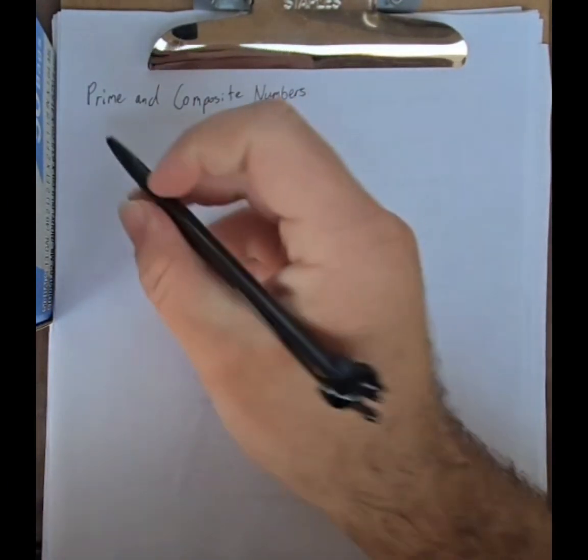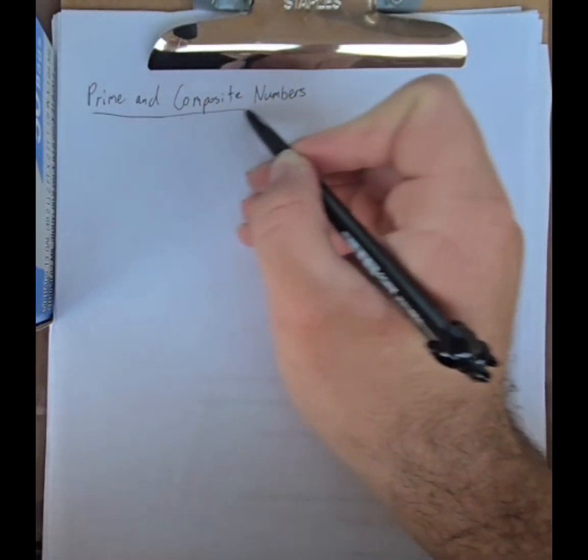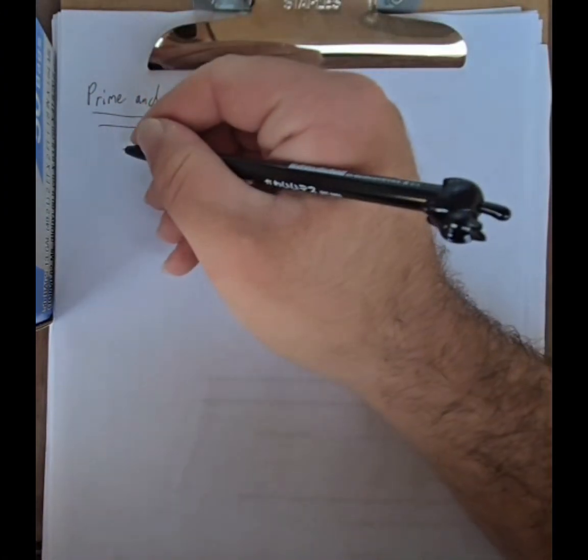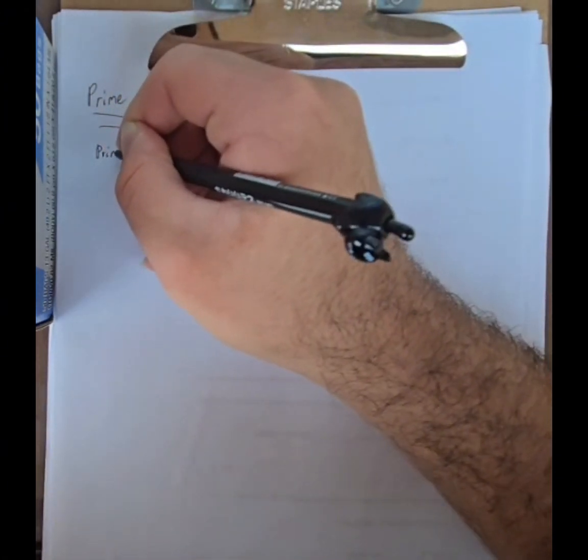Today's topic is going to be prime and composite numbers. So what are prime and composite numbers? When we look at positive integers, so 1, 2, 3, 4, that kind of stuff, we can group them into prime and composite numbers based on certain criteria. So let's take a look at prime numbers first.